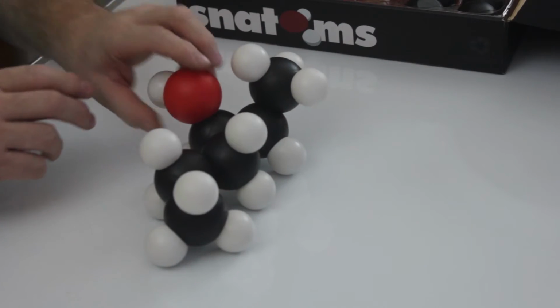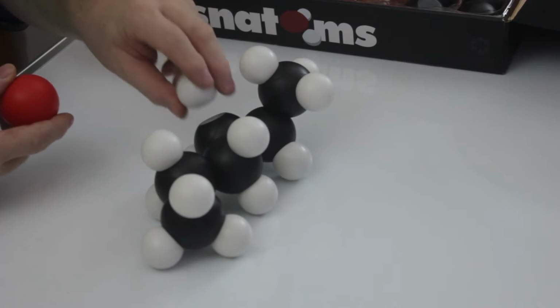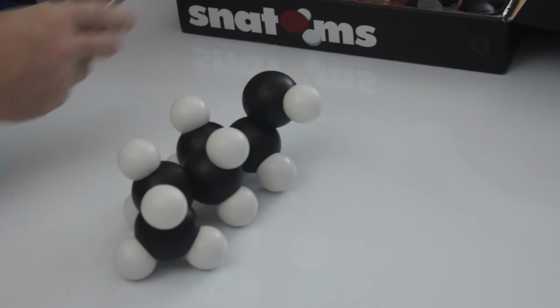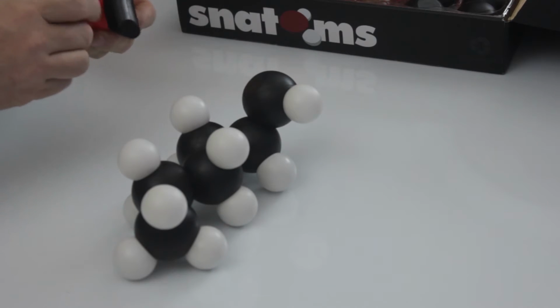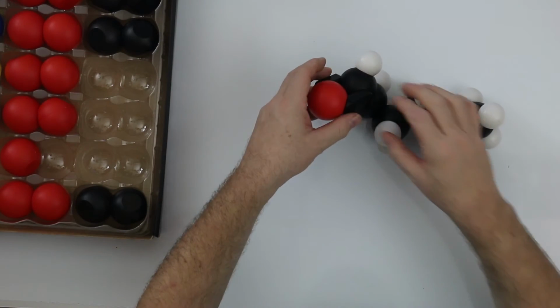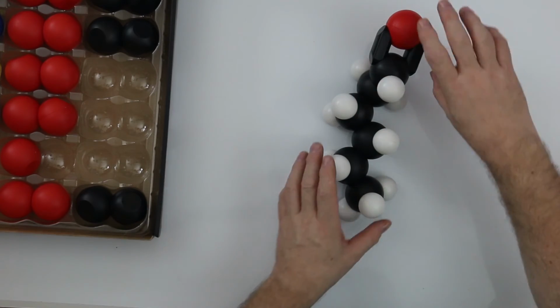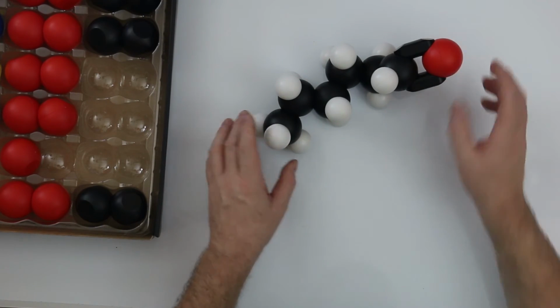We can do more interesting things if we look at carbons with double bonds. So if I take off this hydrogen and replace the system with a double bond O, I've got here an al group, so this is hexanal.